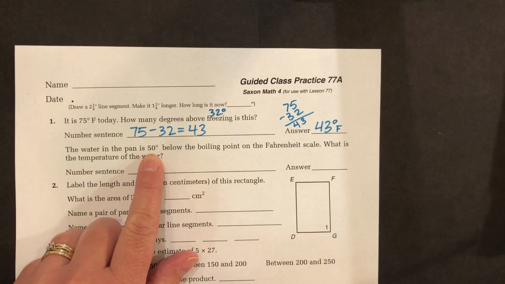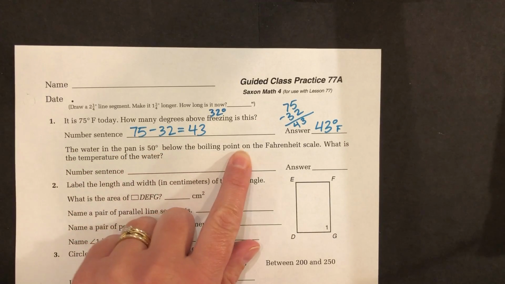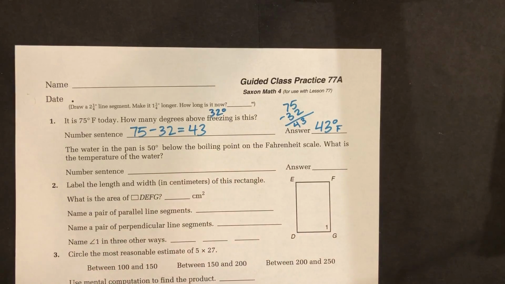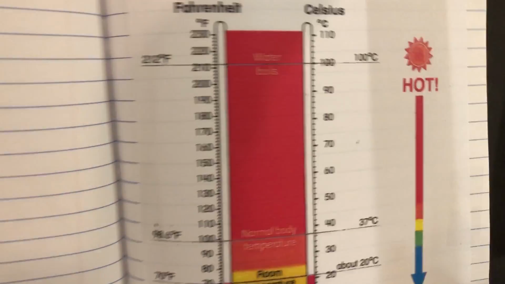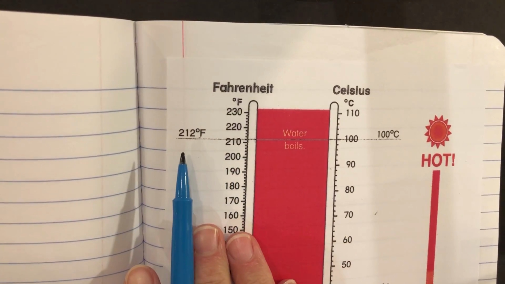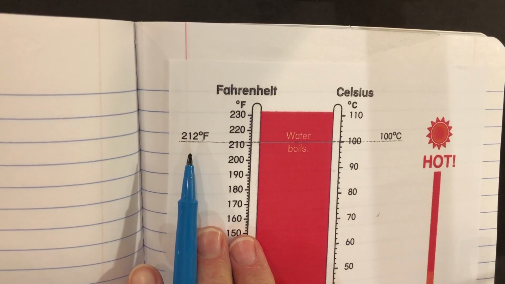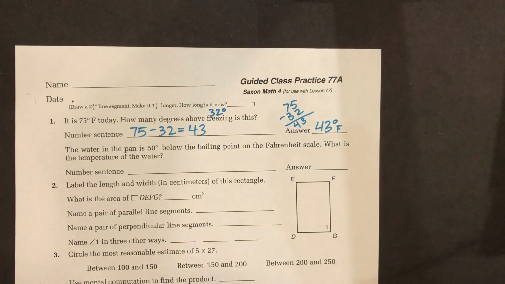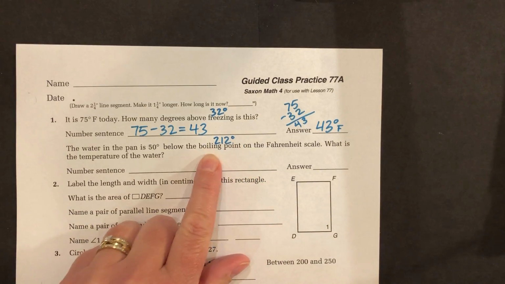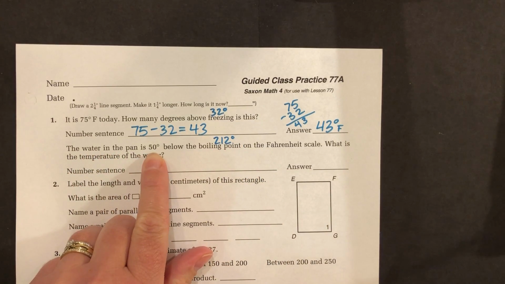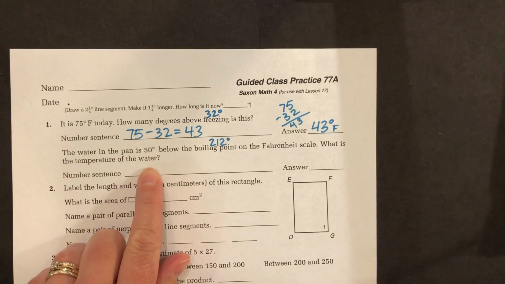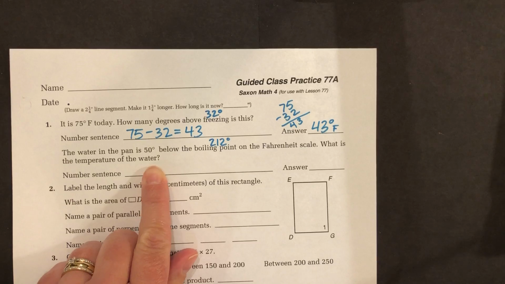The water in the pan is 50 degrees below the boiling point on the Fahrenheit scale. We have to figure out what that is. Boiling point on Fahrenheit. So this side's Fahrenheit, and I see up here water boils at 212. Boiling point on the Fahrenheit scale, 212. So the water in the pan is 50 degrees below 212. What is the temperature of the water? Well, below we're going to subtract, right?